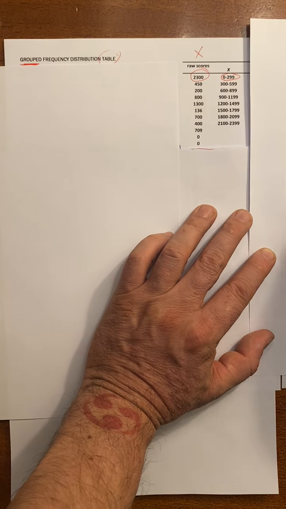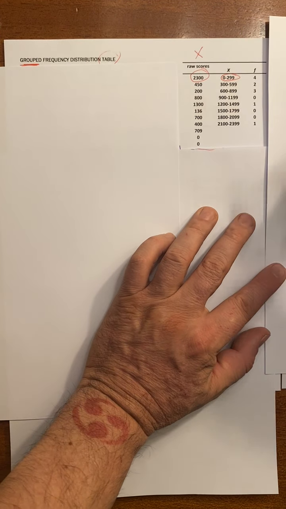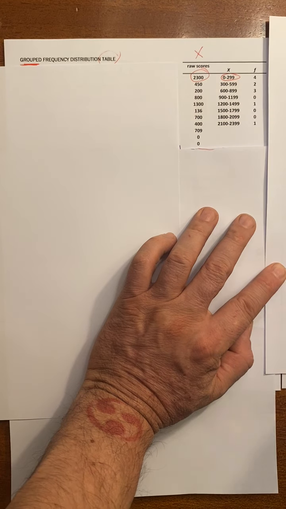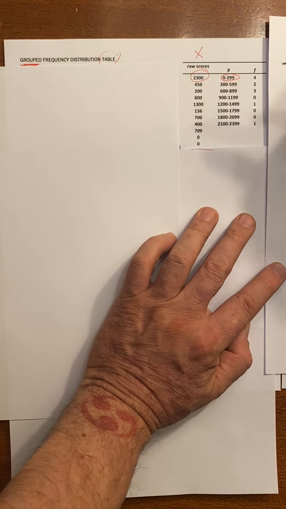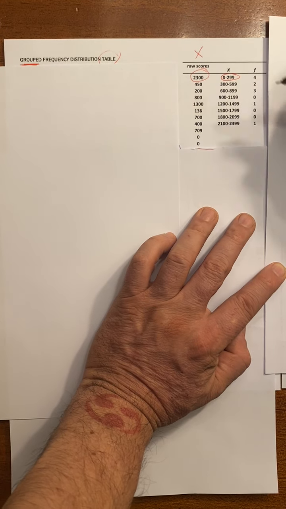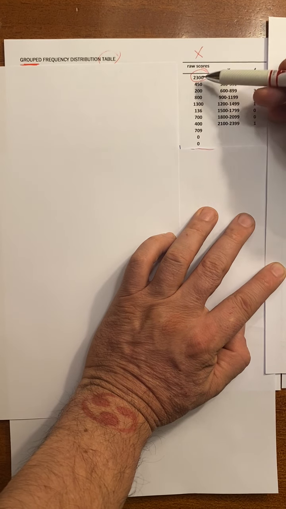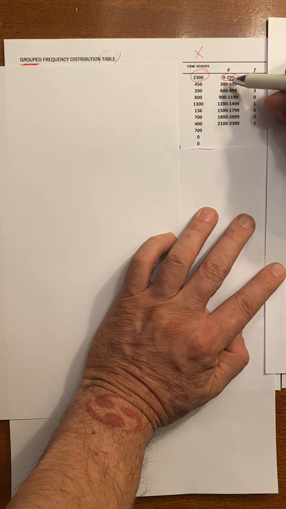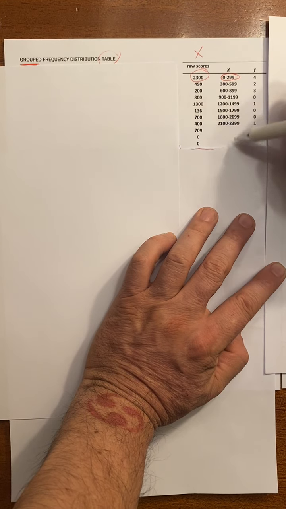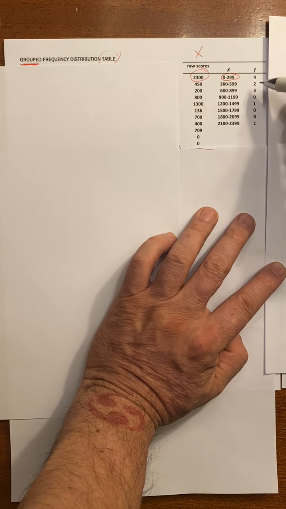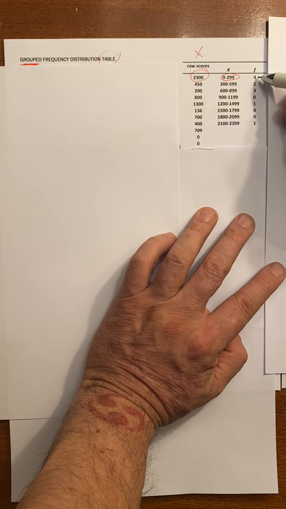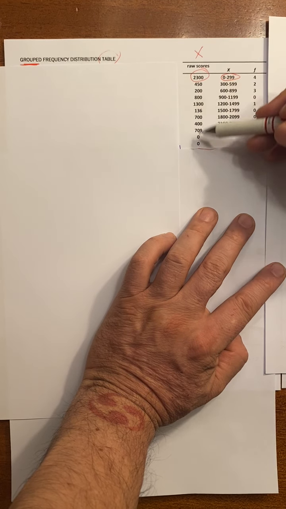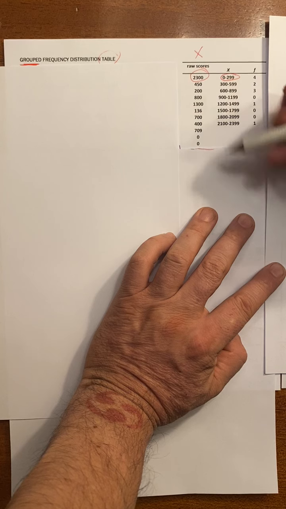And then from there, I created that other column, the F column. Remember, this is the frequency column. Now with this, we're seeing how many people in this group got a score between 0 and 299. According to this, there should be 4 scores in here between 0 and 299.